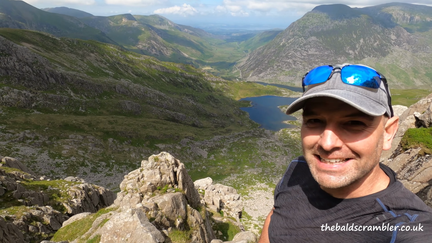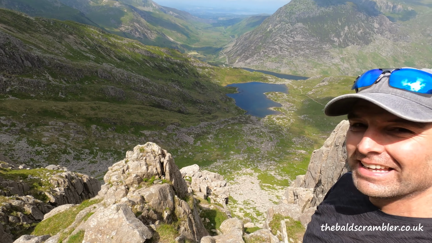So that's me topped out of Main Gully, as you can see behind me. Pretty straightforward gully, enjoyable. Wasn't too damp today, not too much vegetation in there, and the rocks were nice and grippy as well, so no issues at all. Now, if you have a look, I'll be going up to the left later on, and then onto the summit of Glyder Fach.